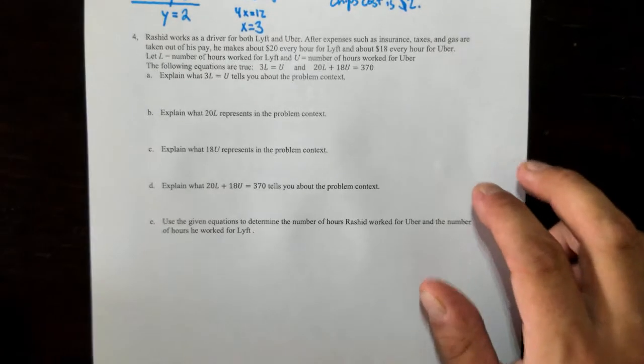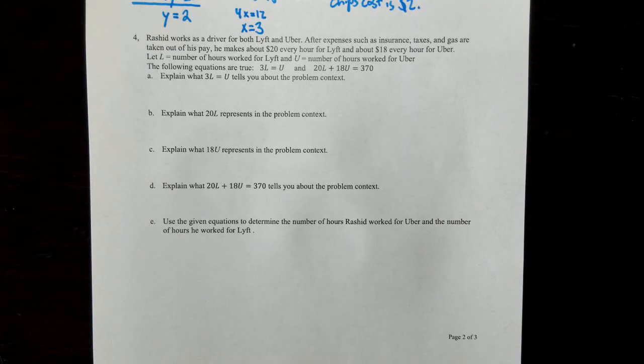Rashid works as a driver for both Lyft and Uber. After expenses such as insurance, taxes, and gas are taken out of his pay, he makes about $20 every hour for Lyft and about $18 for every hour for Uber. Let L equal the number of hours worked for Lyft and U equal the number of hours worked for Uber. So now they're defining our variables for us. The following equations are true: 3L equals U and 20L plus 18U equals 370.